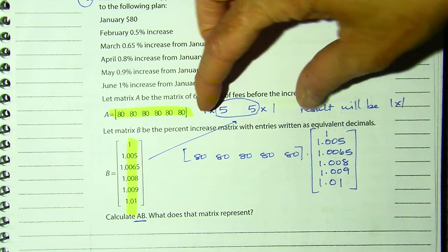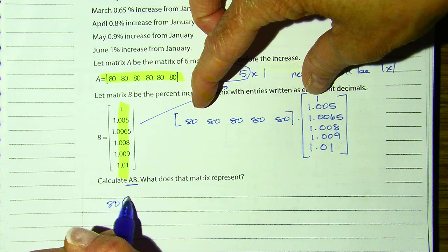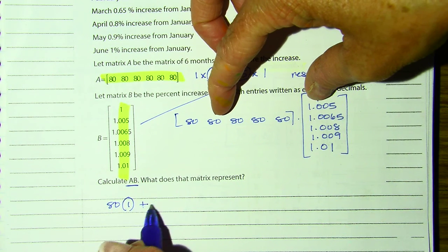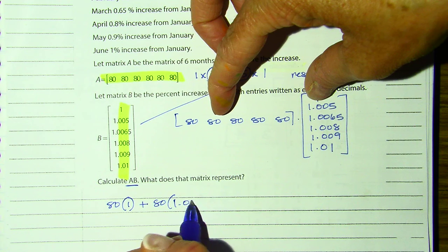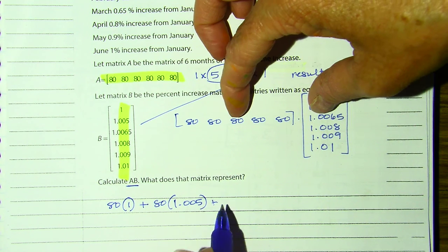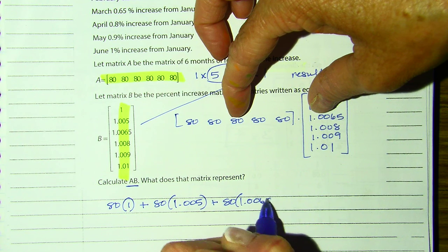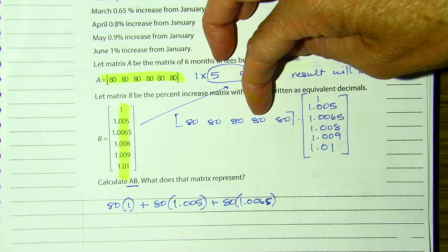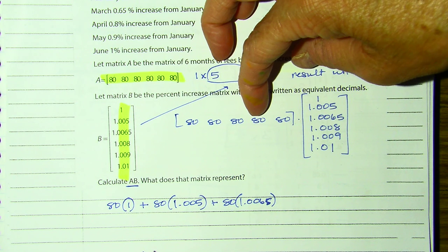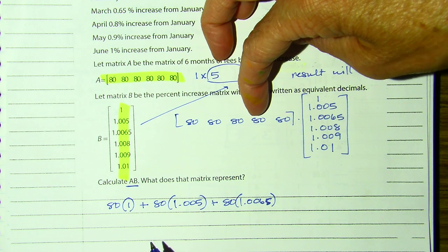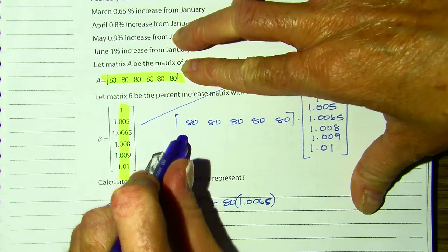So remember, we match positions. So 80 times 1 plus 80 times the second number over here, plus now third 80 times 1.0065. One, two, three, four, five, six. Oh, I'm missing an 80.